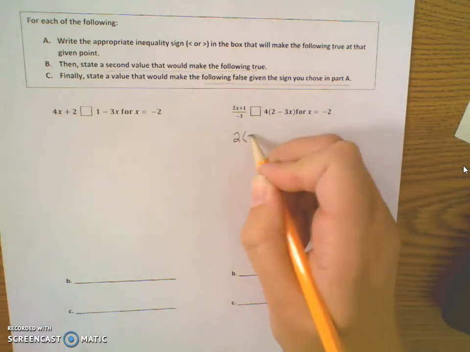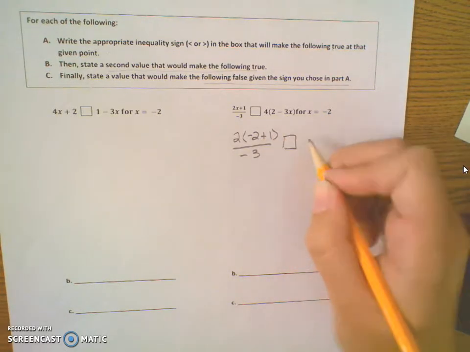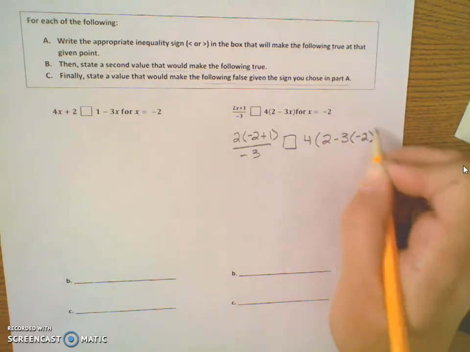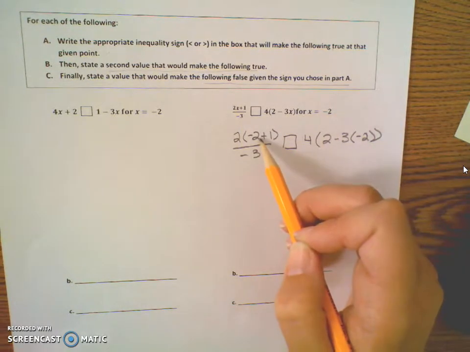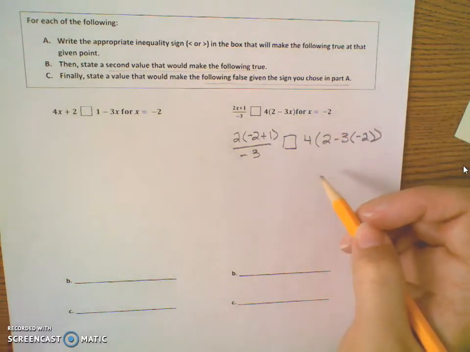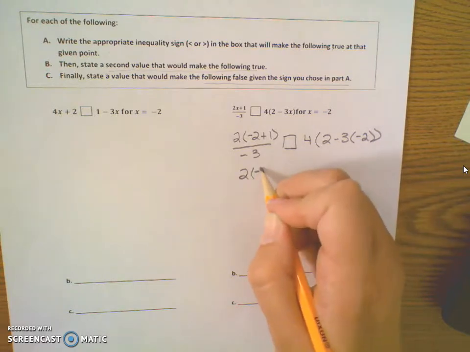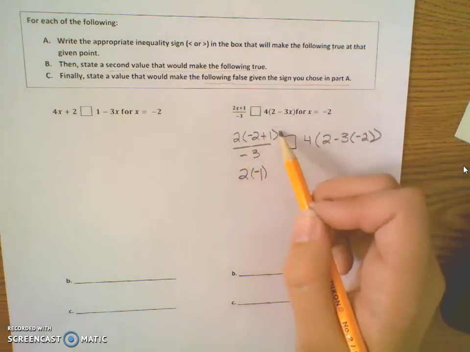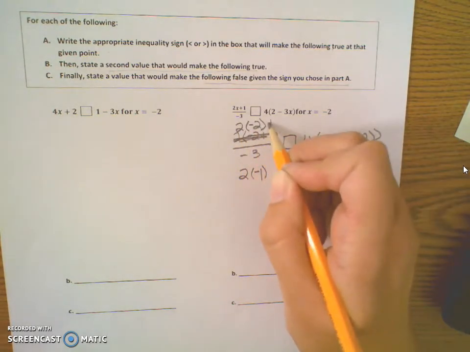So we've got 2 times -2 plus 1 over -3, and then 4 times 2 minus 3 times -2. So all I did there was take out my x's and put in the -2 that they're saying is my x. And then I'm just going to use order of operations to solve. So I've got 2 times -2, plus 1. I apologize, I put parentheses there and I shouldn't have. Okay, so I've got plus 1 like that.